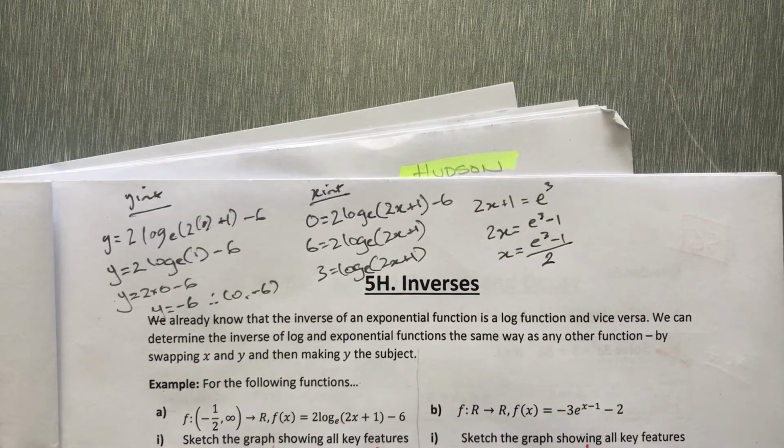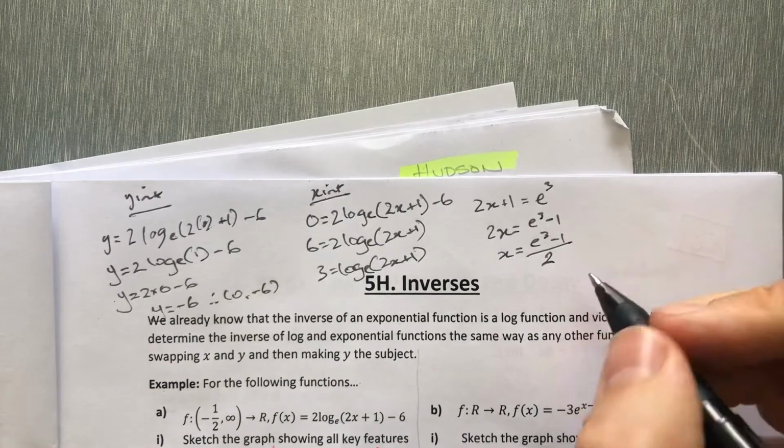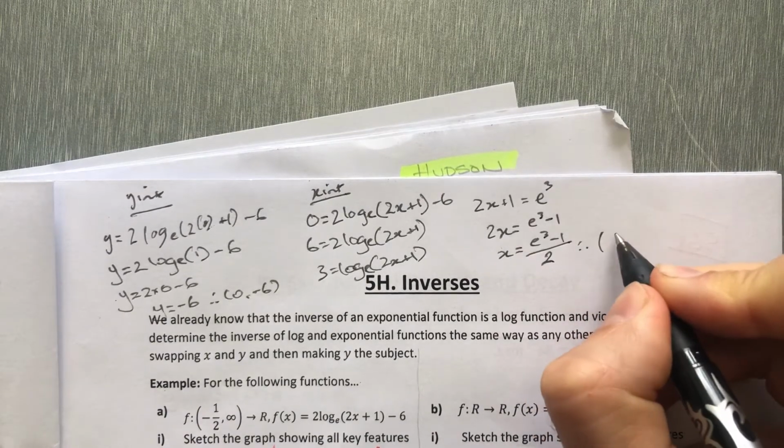Okay, there we go. So that's our x-intercept.